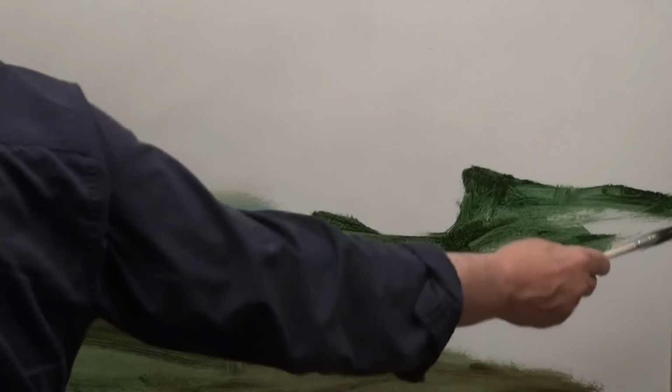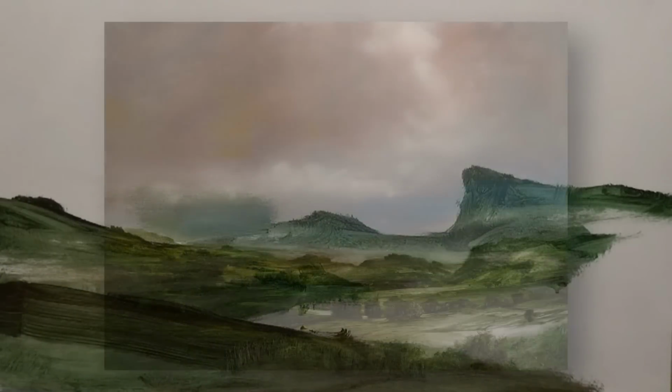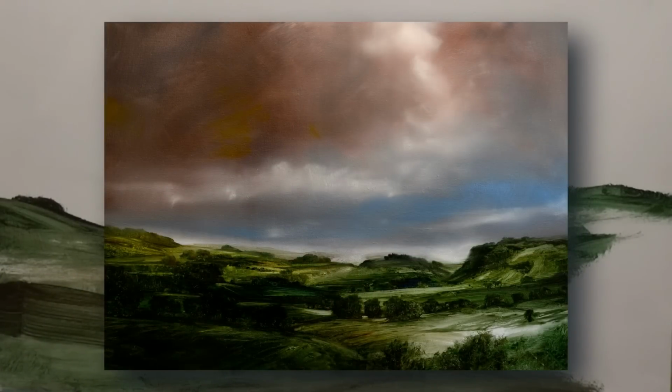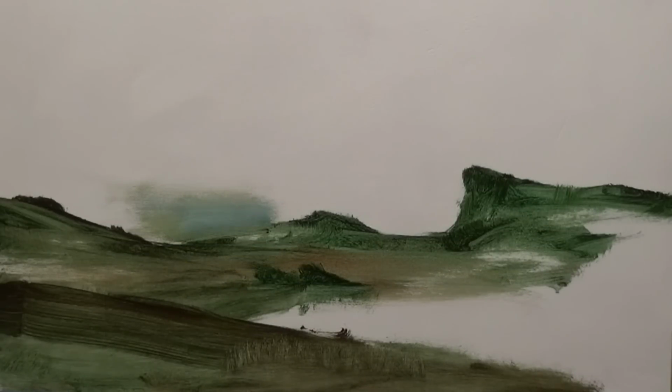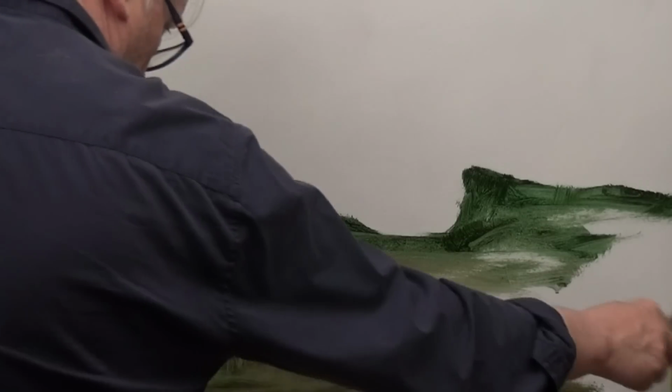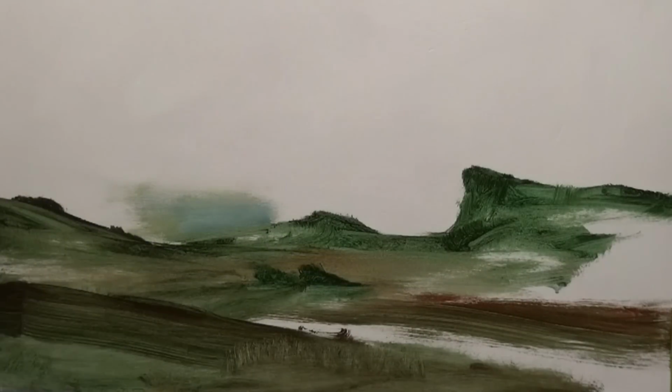Okay. Now in the original painting, here it is on the screen again, you'll notice that the bottom right has a sort of pale patch, and that was just a sort of break so that it wasn't just too much green. And all I did was wipe away the paint. So I'm going to put some paint on there, like so. As you can see, no great care is involved in doing that.